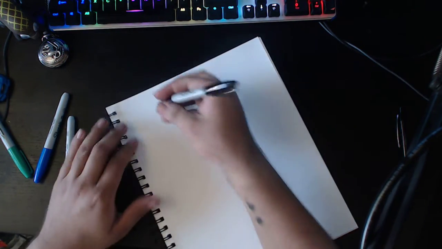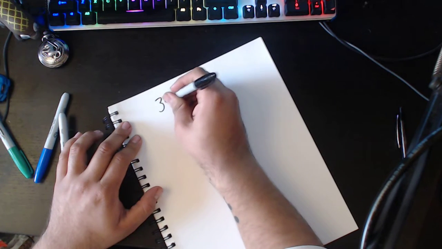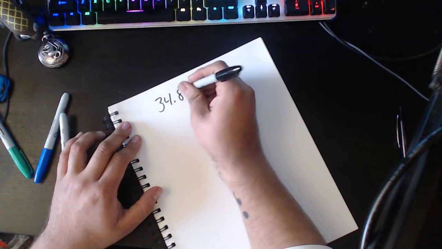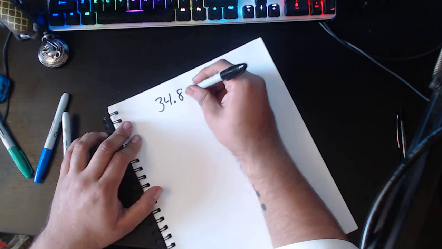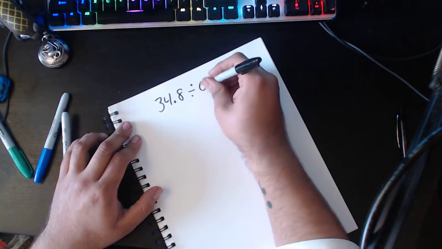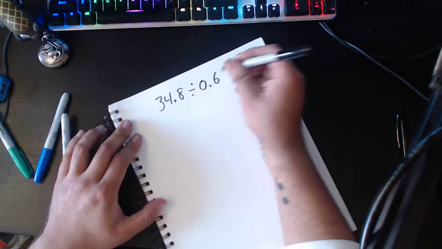Hello class, today our objective is to divide decimal dividends by non-unit decimal divisors. This is lesson 31 of module 4. Our first problem will be 348 tenths divided by 6 tenths.